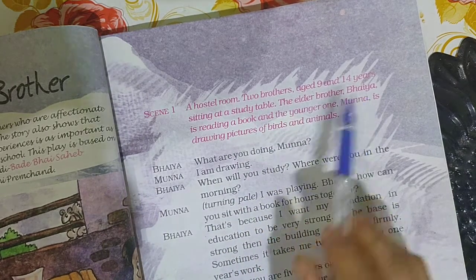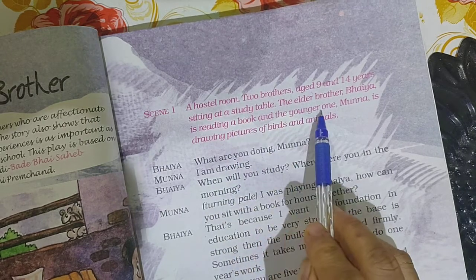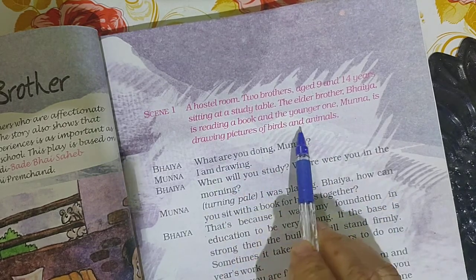The elder brother Bhaiya is reading a book and the younger one Munna is drawing pictures of birds and animals.